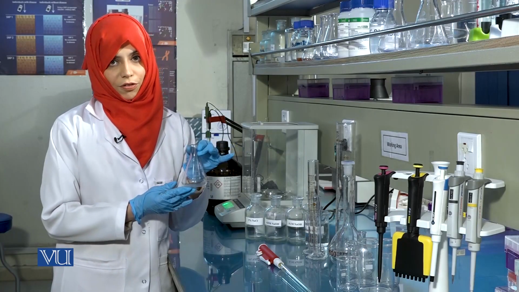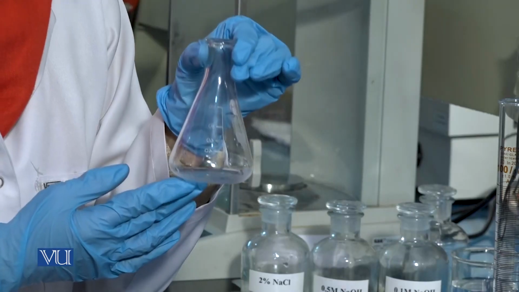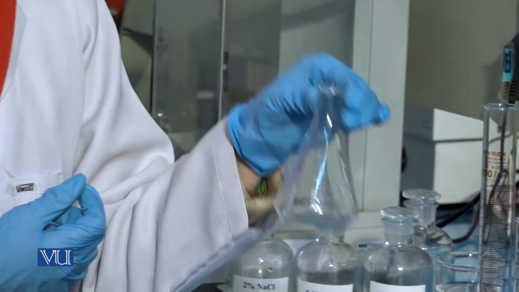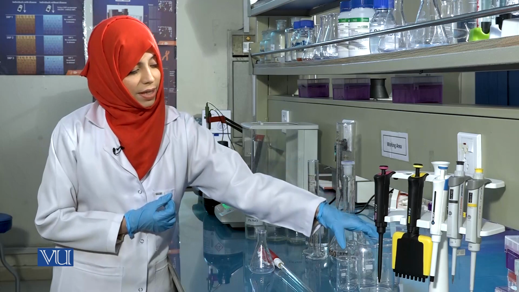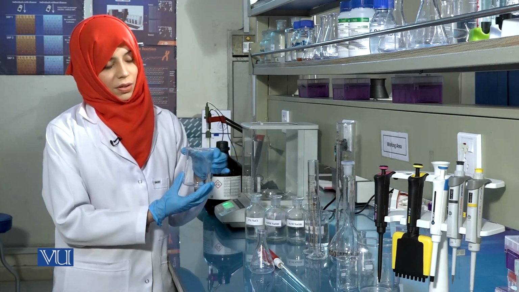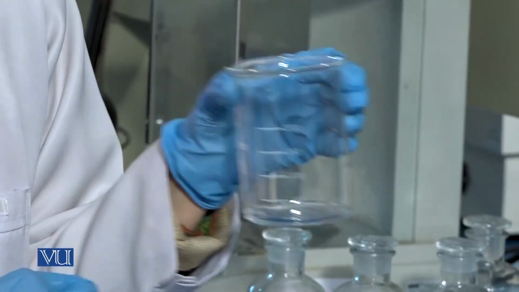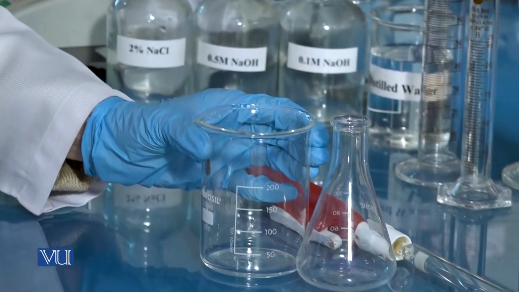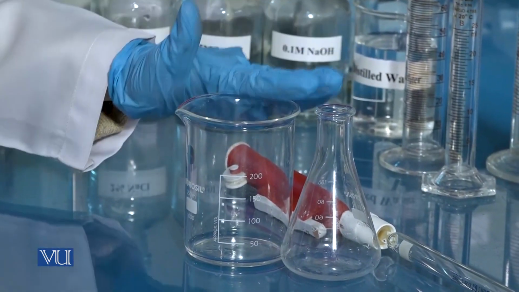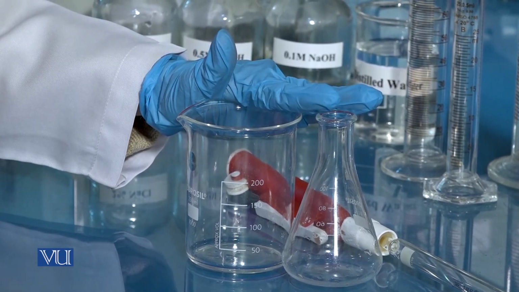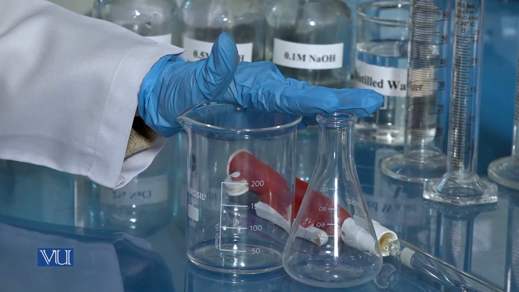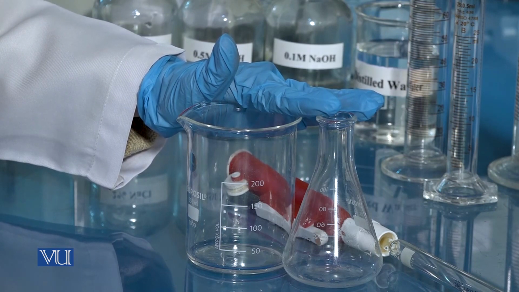This is a conical flask, and like other glassware, this also comes in varying sizes of different capacities. This is a beaker and is also available in different capacities. Remember that beakers and flasks may be used while preparing solutions but are never used to define the total volume or the final volume of the solution.